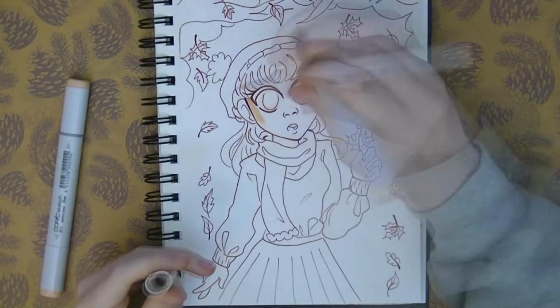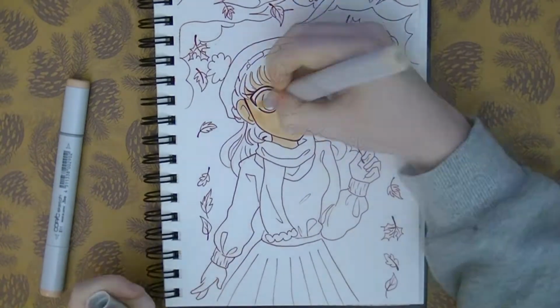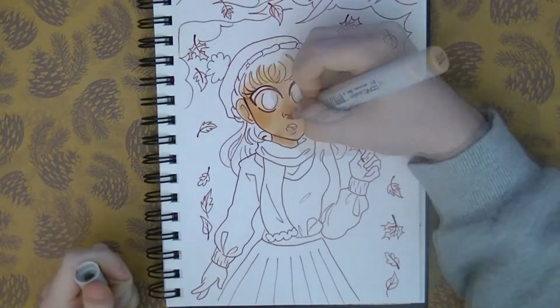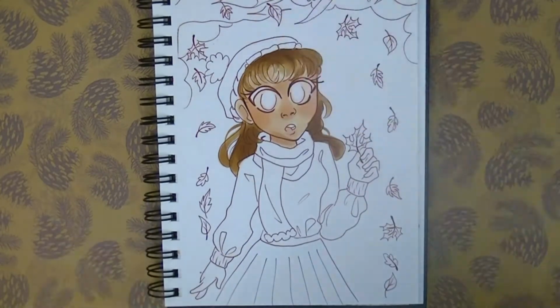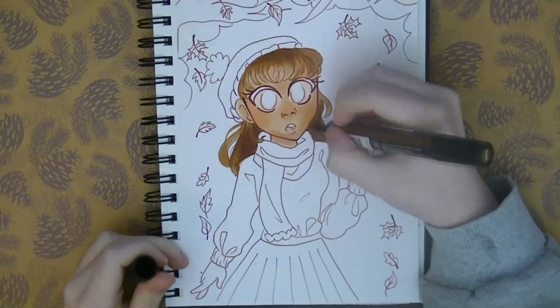So I just drew this character in the middle of the page. She's kind of bundled up warm like she's going for a walk or something. She's got a little scarf. And then I just did these branches at the top and all of these leaves, and then had a lot of fun drawing all the little individual leaves falling down.